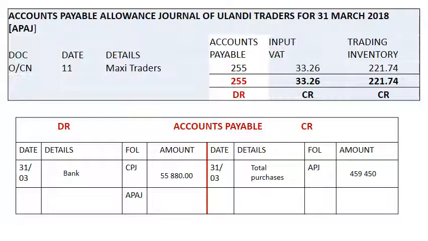We are posting the last journal dealing with the returns to suppliers, which were recorded in the accounts payable allowance journal. Starting with the accounts payable column, we post it to the accounts payable. On the debit side at the end of March, we reflect total returns under details, folio, APA, amount as calculated in the journal.